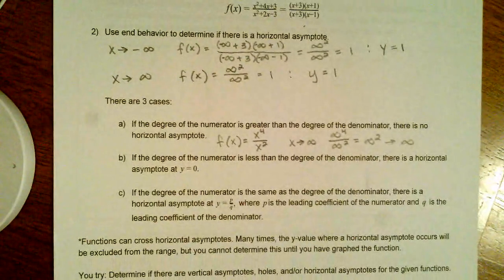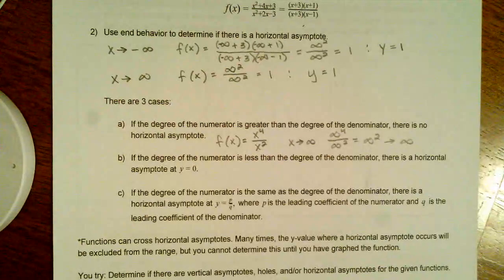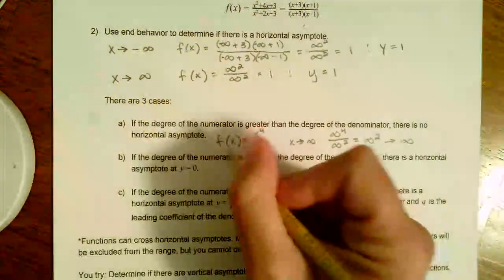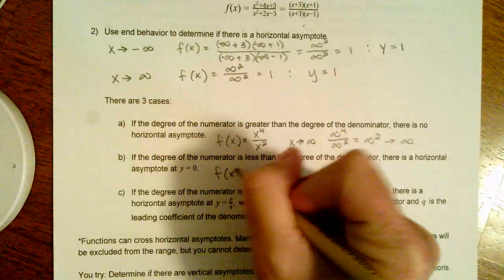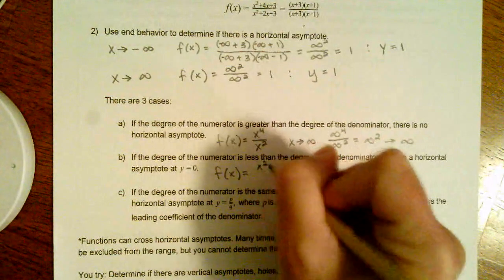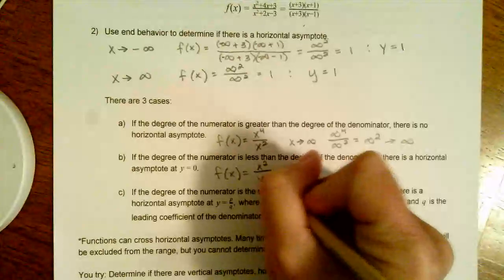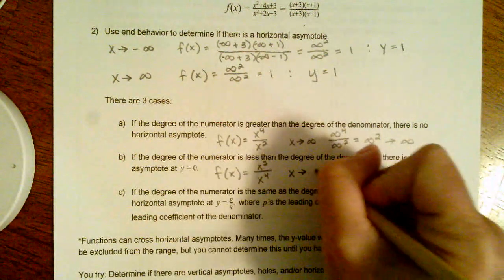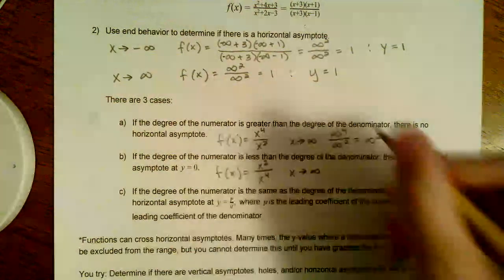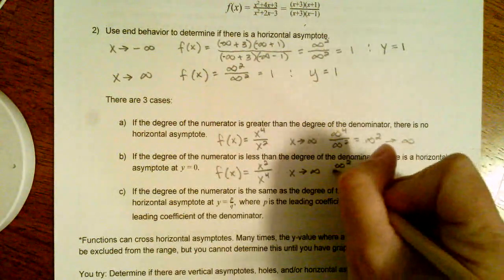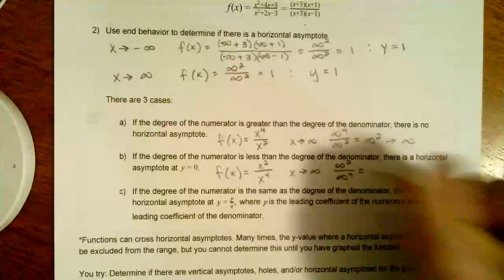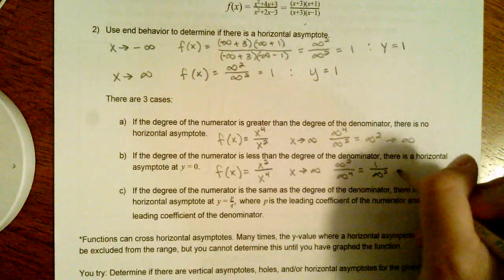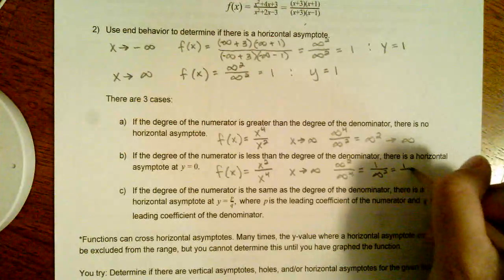Our second case is if the degree of the numerator is less than the degree of the denominator, there is a horizontal asymptote at y equals 0. So let's think about that. Let's think if we have f of x equals x squared over x to the 4th. Again, if we let x go to infinity, we would have infinity squared over infinity to the 4th, which simplifies to 1 over infinity squared, which is really like 1 over infinity.